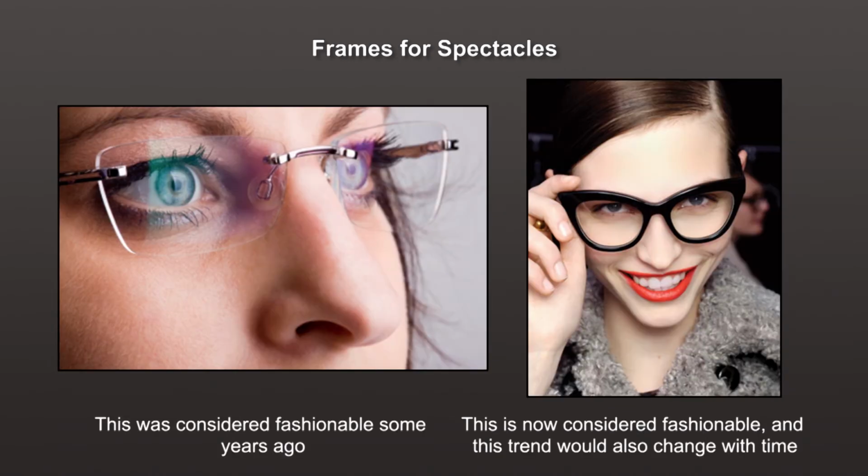To cite another but very recent example is the usage of thick frames for spectacles, where once people opted for rimless and thin frames. There was a time when thick frames came into fashion. Especially in today's world, the cat eye shape is common among youngsters.